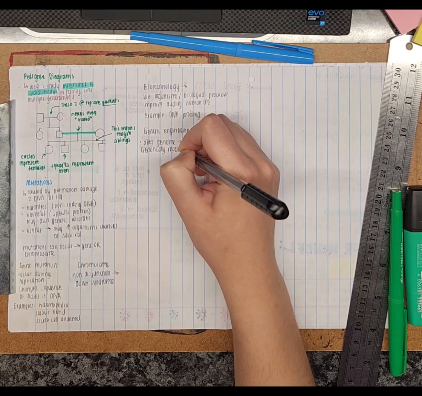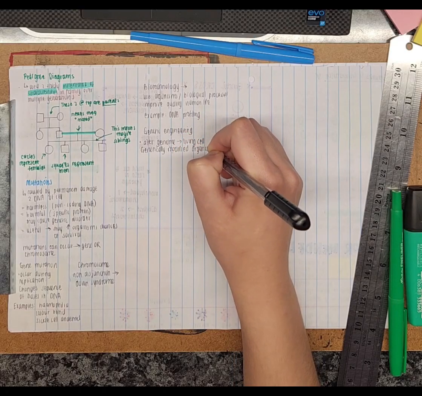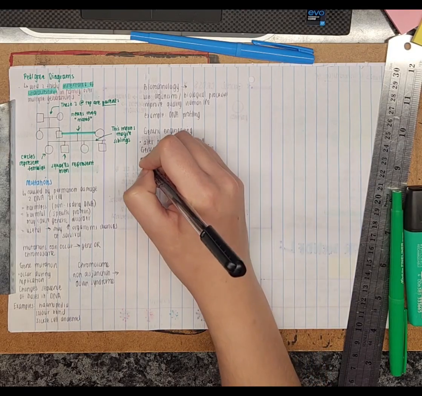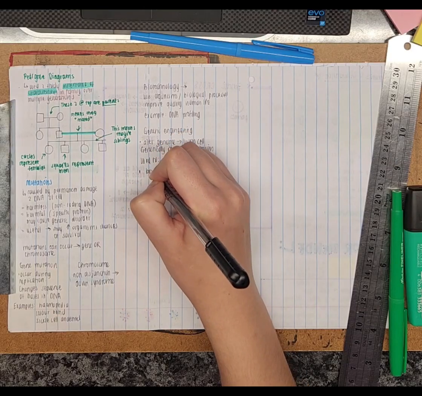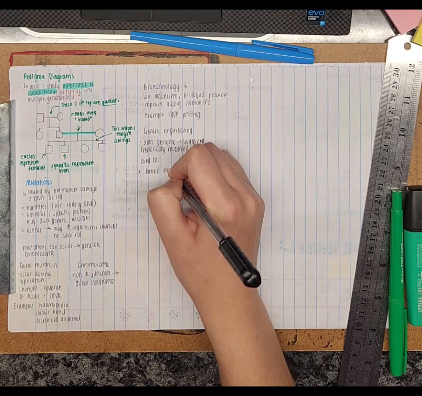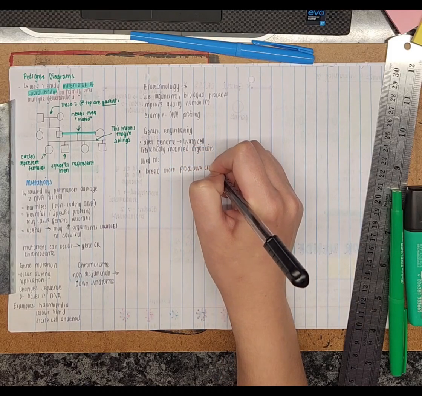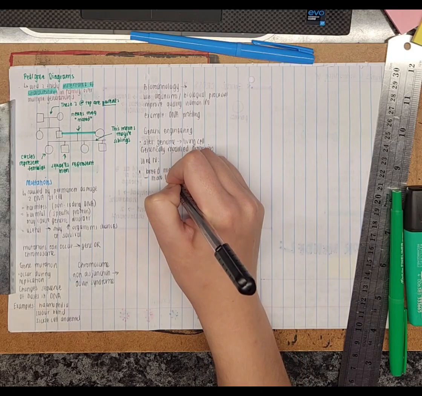All the things that I go through now fall under biotechnology. So I'm going to go over genetic engineering, stem cell technology, and cloning. That's all under biotechnology. If you look at the word bio, it's life, and technology is technology. So it's like you're fiddling around with nature itself.